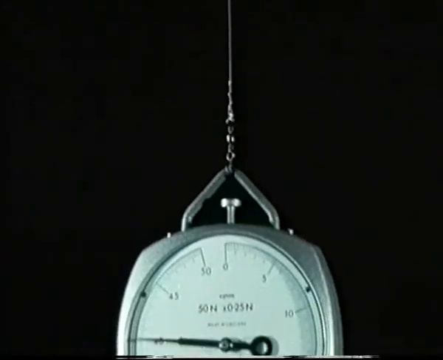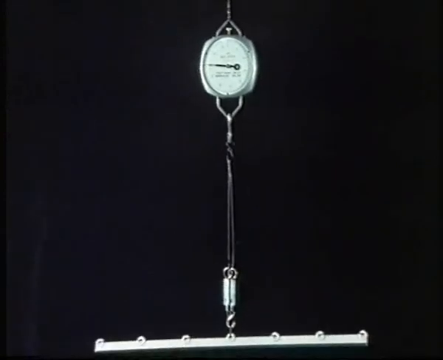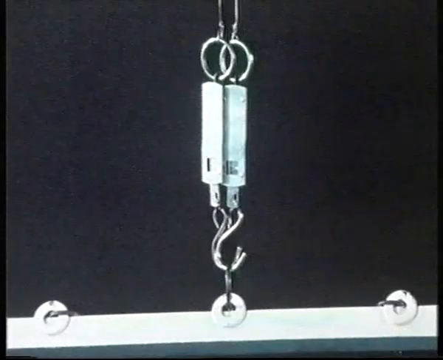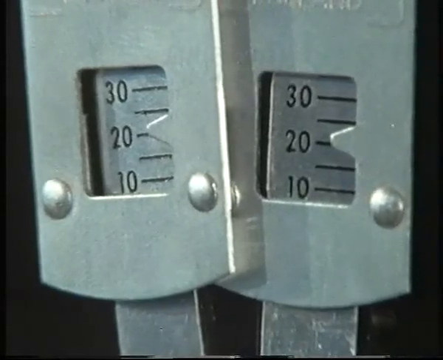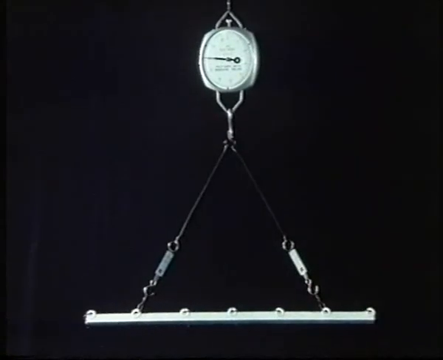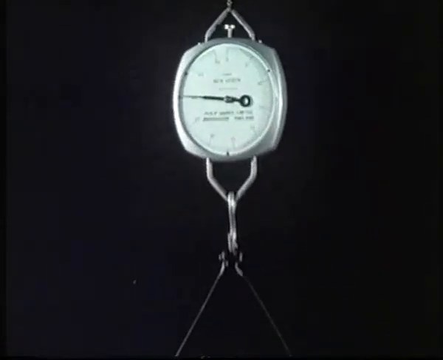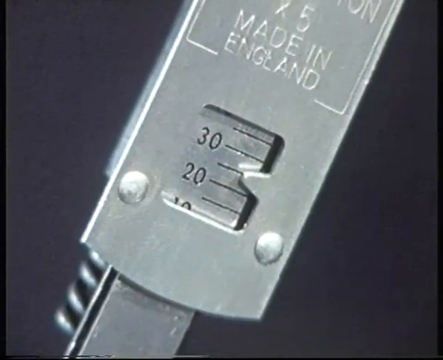Here's an experiment we've set up to examine the forces involved in slinging. If we measure the tension in the slings, we find it's 20 newtons in each, a total of 40. The same as the load. We've now changed the angle between the slings. The load is still the same. But the tension's changed. It's gone up to 25 newtons.